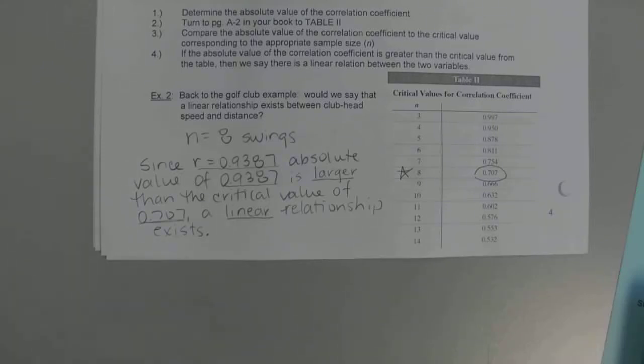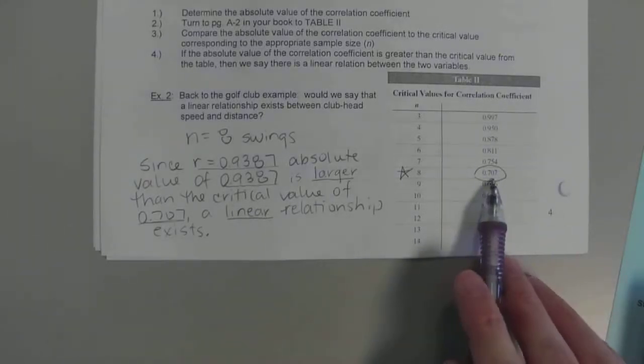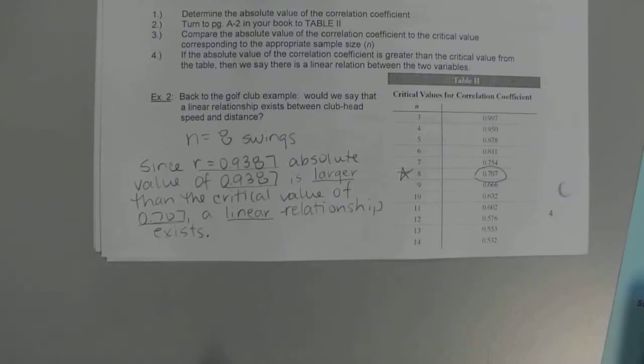Basically, in a nutshell, guys, 9387, think of it as a test score. If you got a 94% on your test, that's really good, so you'd be happy with it. This kind of just said as long as you got a 71 on the test, you would be good. Are there any questions there? All right, let's look at this last objective.